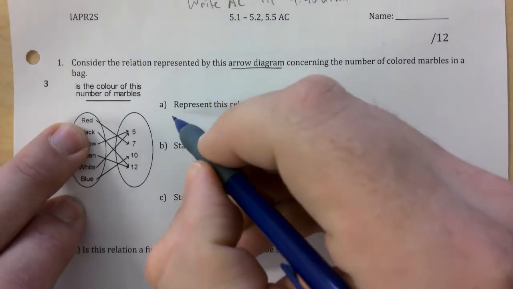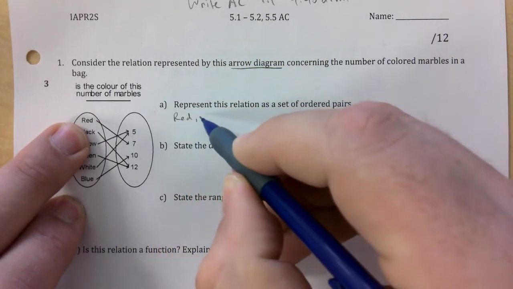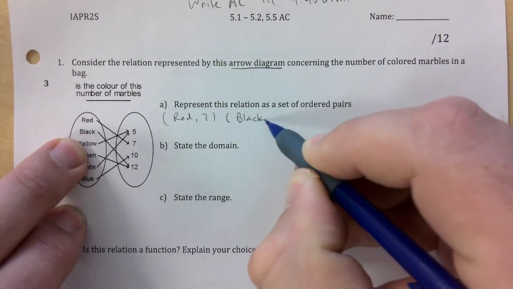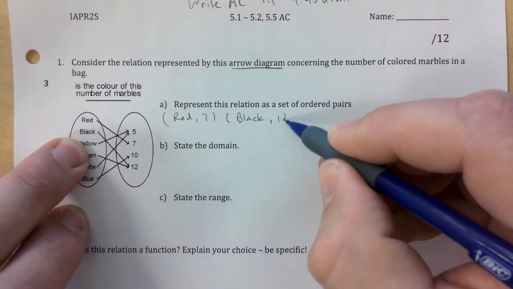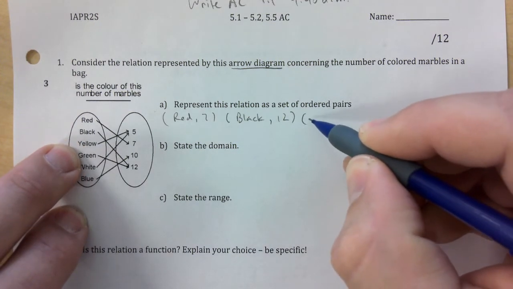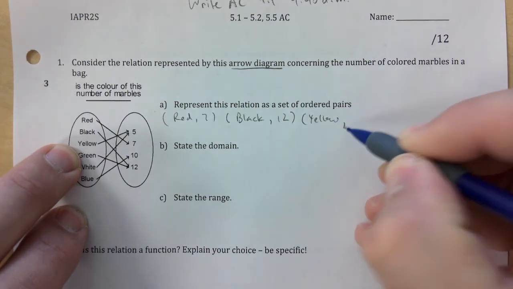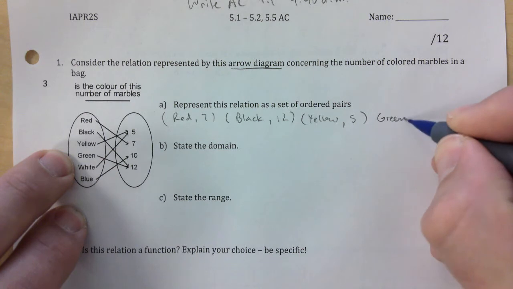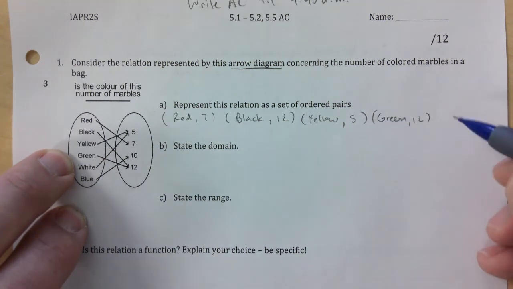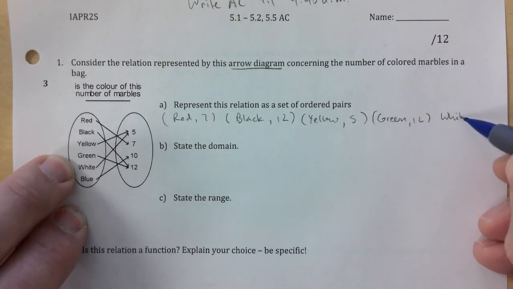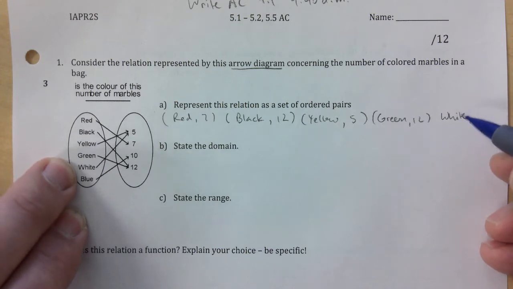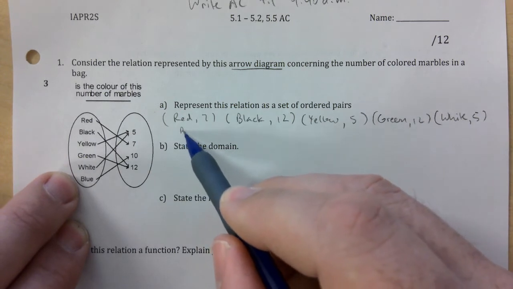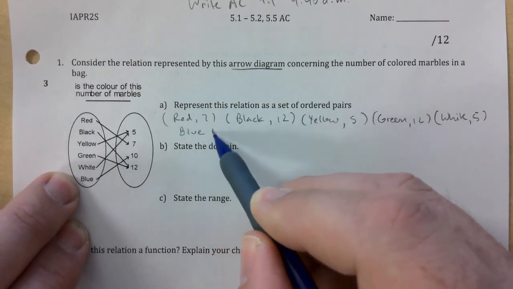So you're supposed to write down red goes with 7, and black goes with 12, and yellow goes with 5, green with 12 as well, white goes with 5, and blue goes with 10.